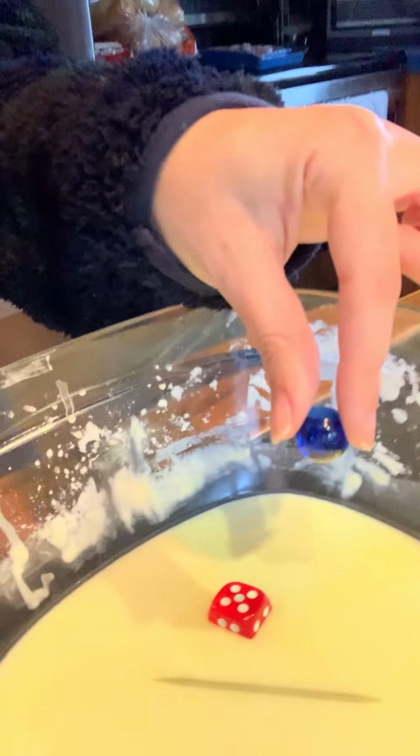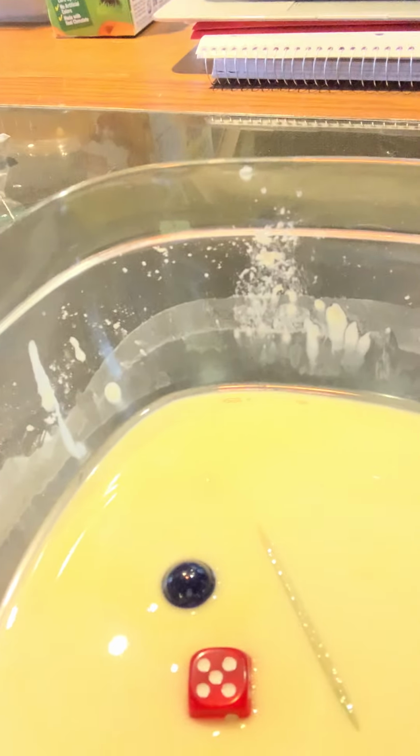Now, if you flip onto the back side of your worksheet, we are going to do the marble. So I'm going to place the marble in, and see if this sinks or floats. So again, like the die, it has sunk to the bottom. So we're going to put that under sink.